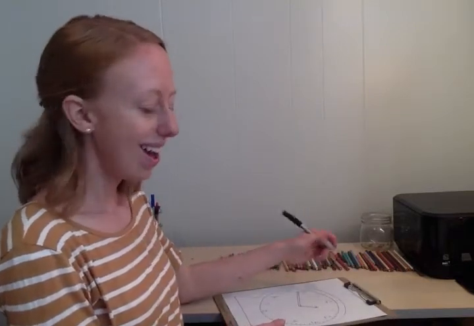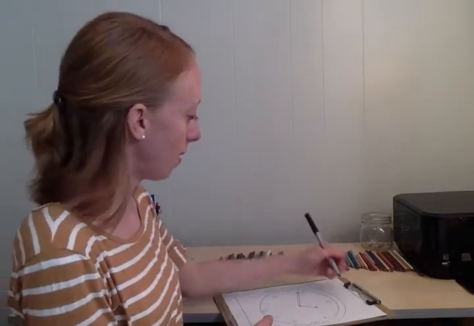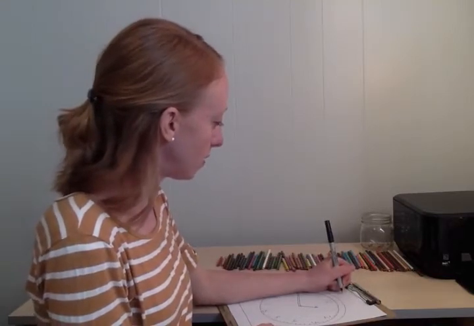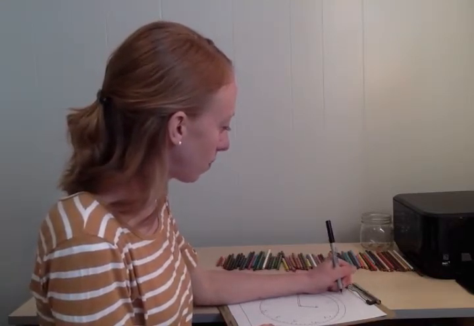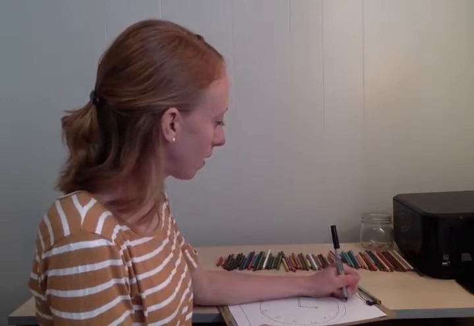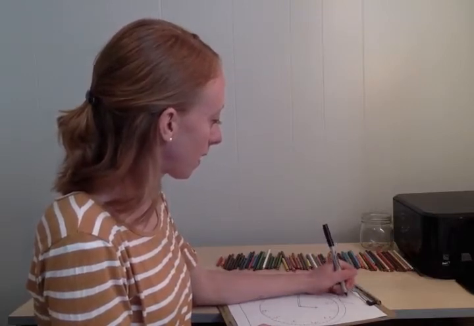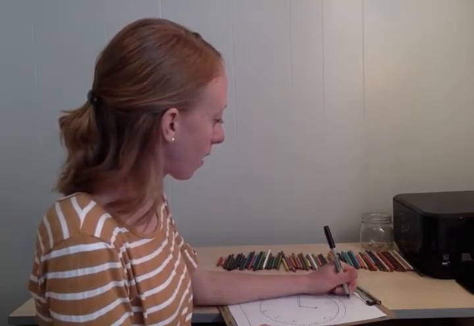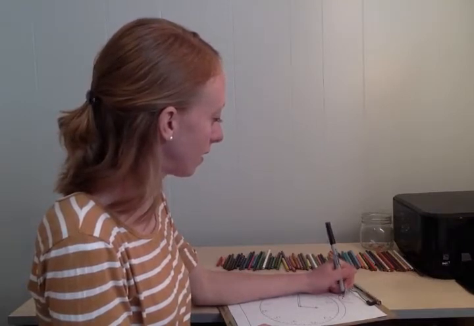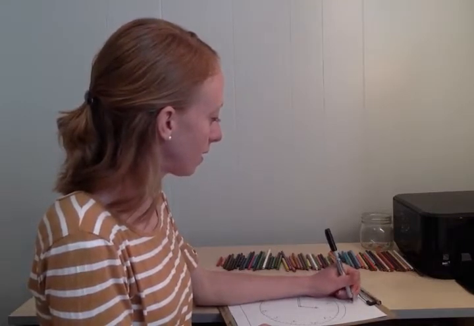For mine, I thought of putting a bird on the top, so I'm going to do that. Do a little bird, like it's just part of the clock design, sitting up there.